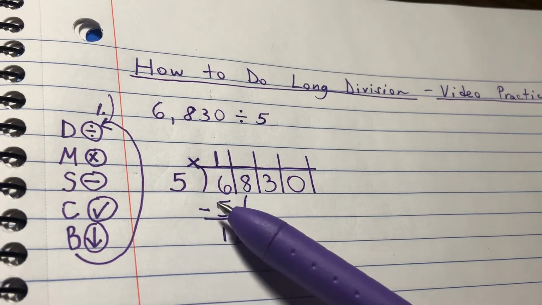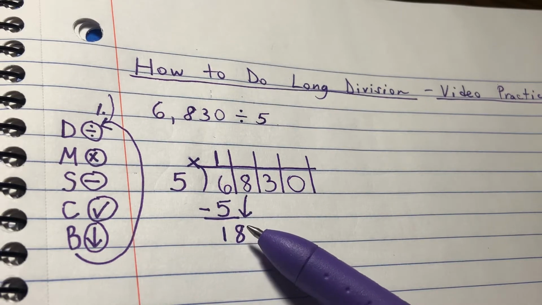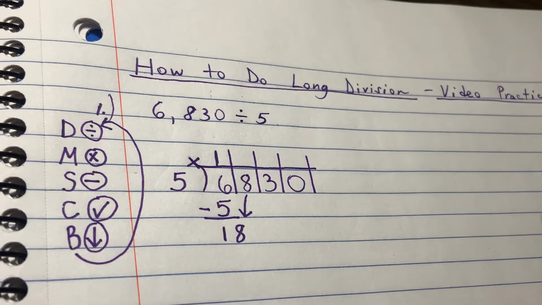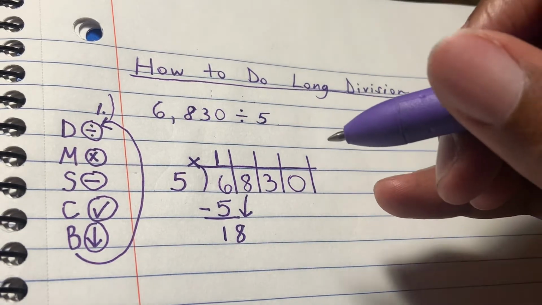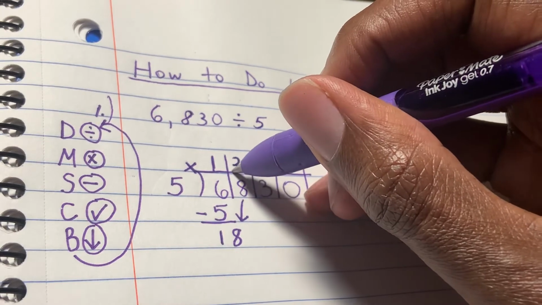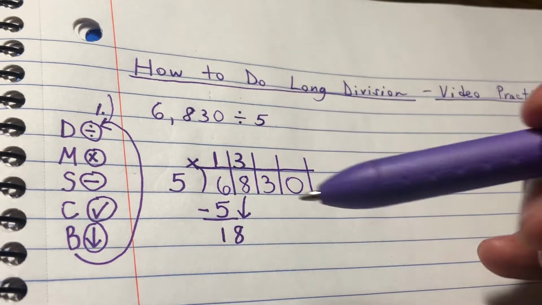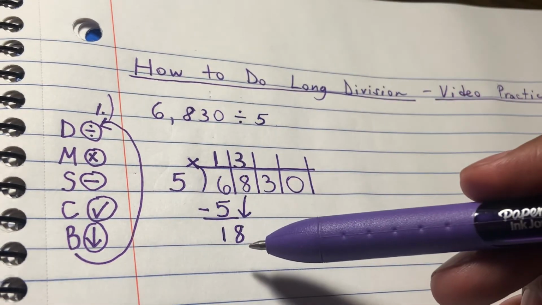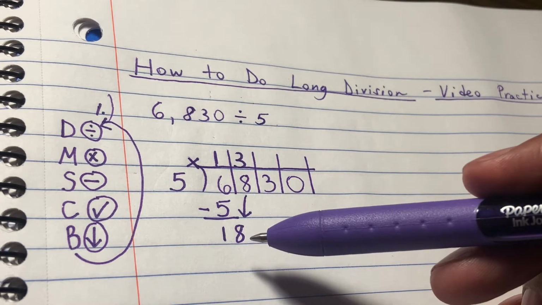So 5 goes into 18. How many times? You said 5, 10, 15. How many times is that? 3 times, right? So I put the 3 on top of the 8 on the roof of the house. Okay, again, because 5 only can go into 18 3 times without going over.